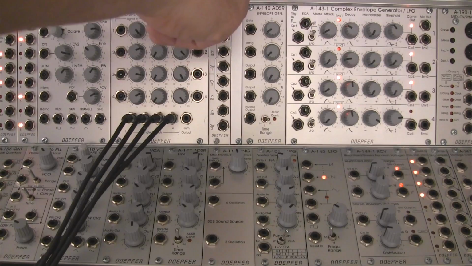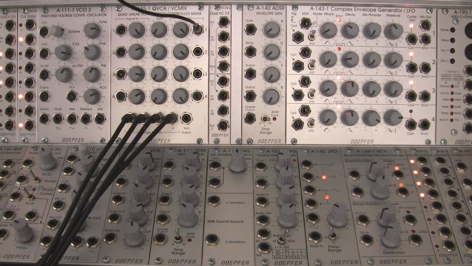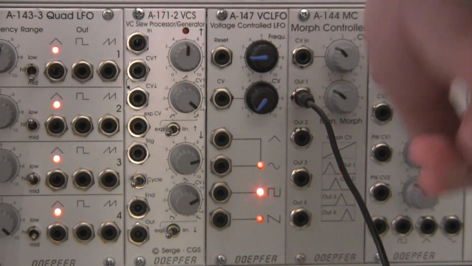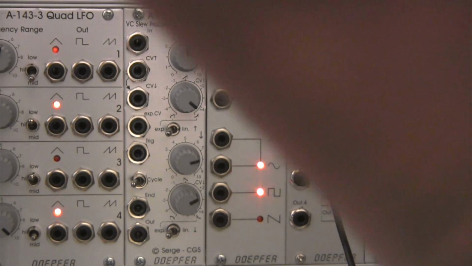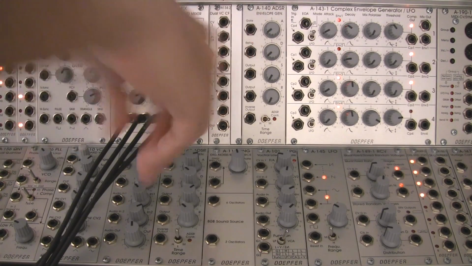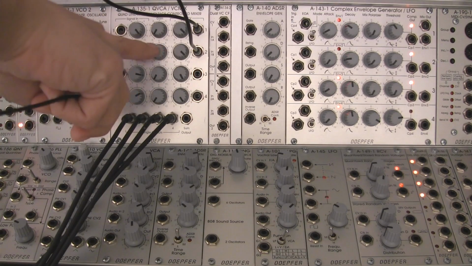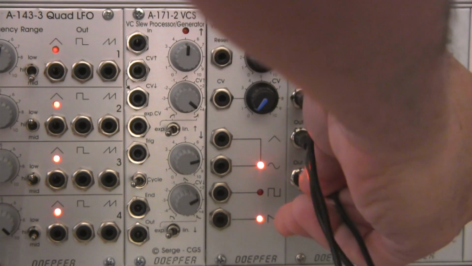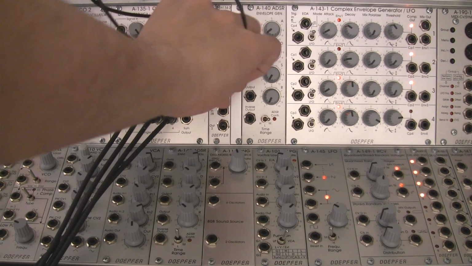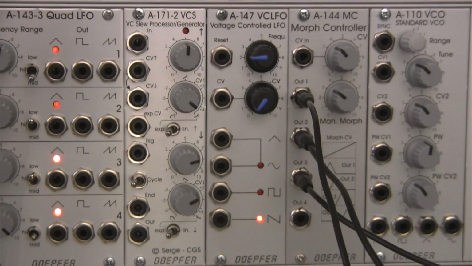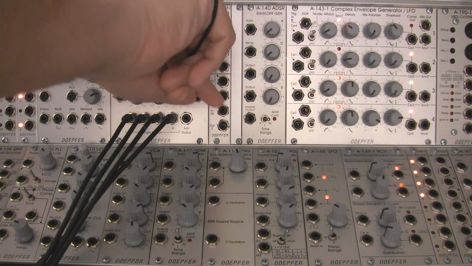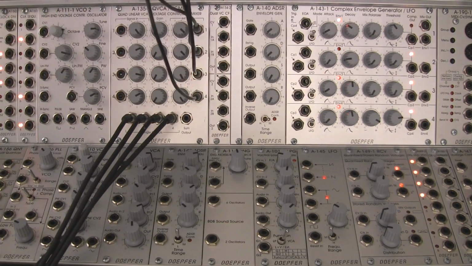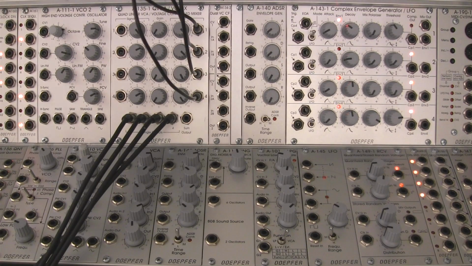Output 1 is going to be going to CV input 1 of our mixer. And then output 2, you guessed it, is going to go to CV input number 2 of our second VCA. And then output 3 is going to be going down to CV input 3. And then output 4 going down to CV input 4. There we go. All right.